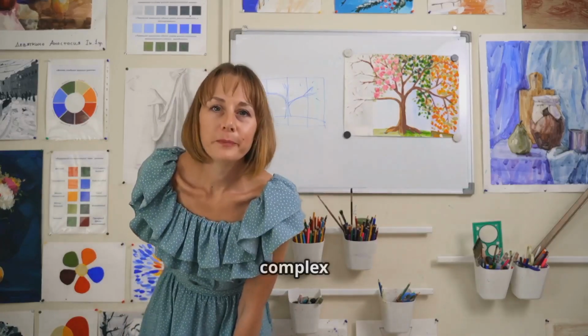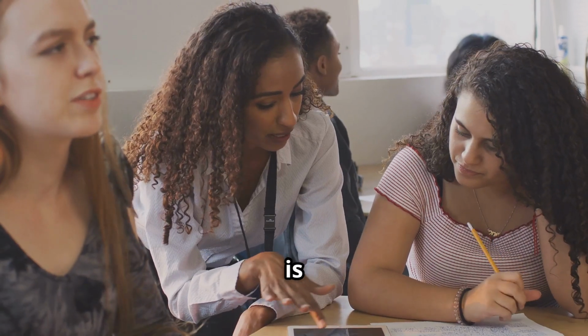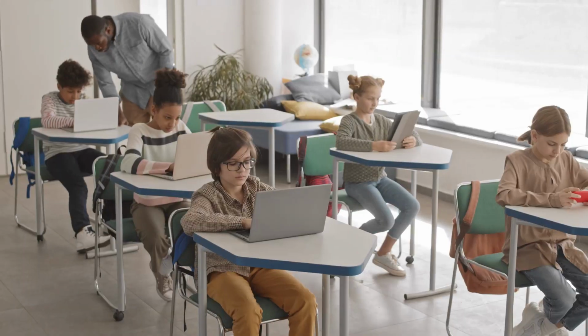Or maybe you're teaching a complex concept and need to simplify it for beginner learners. The bottom line is, you're not stuck with someone else's teaching style. You can make it your own.